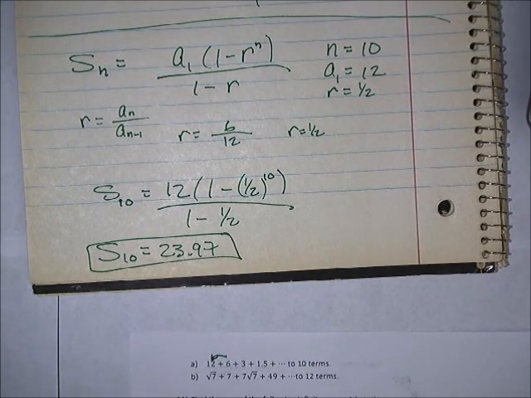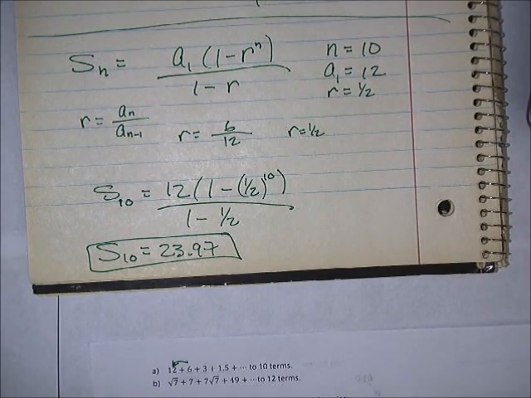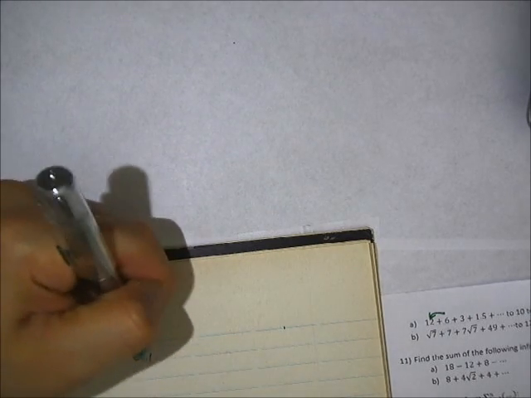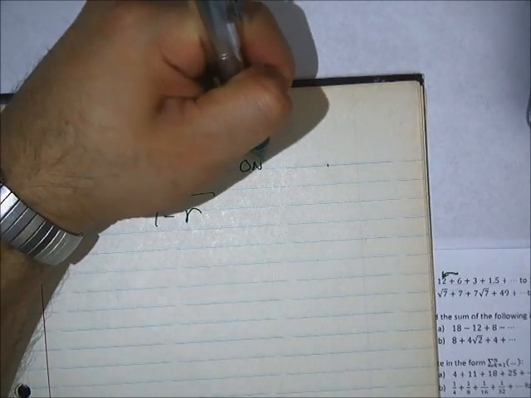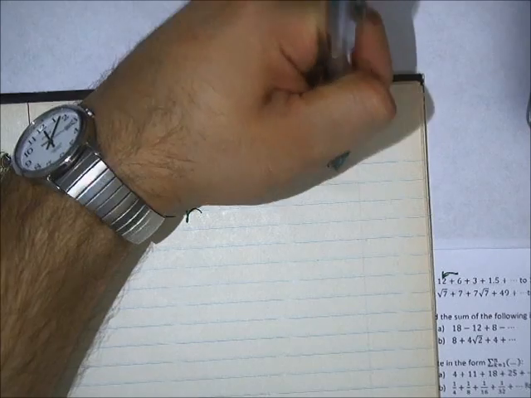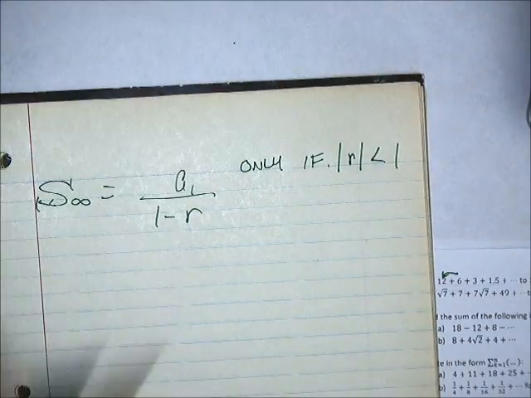So the last one I'll do here is the sum of the infinite geometric series. Now, this is the last equation that you'll have to use on the test, and that's the sum of an infinite geometric sequence. It looks like the sum of an infinite sequence is equal to a sub 1 divided by 1 minus r, and it only works if the absolute value of r is less than 1.